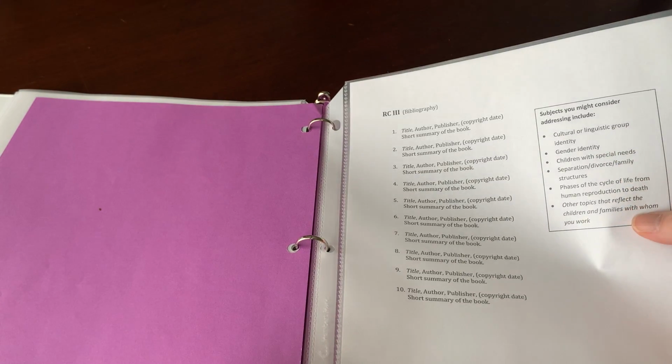Moving on to tab F, we have resource collection 3, which is a bibliography. In this bibliography, you're going to list 10 books. These subject considerations are taken from the competency standards book, so gender identity, special needs, separation, cycle of life, any topics that reflect the children and families with whom you work.